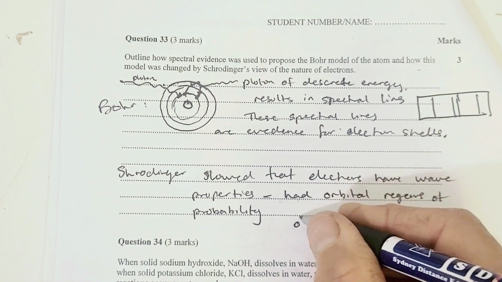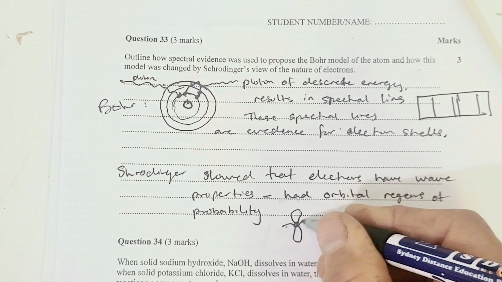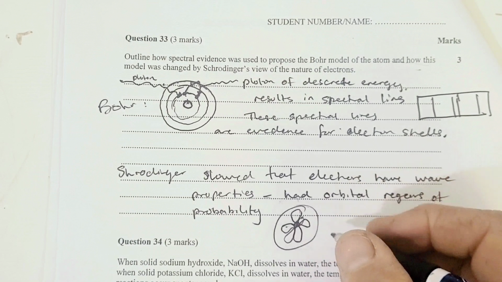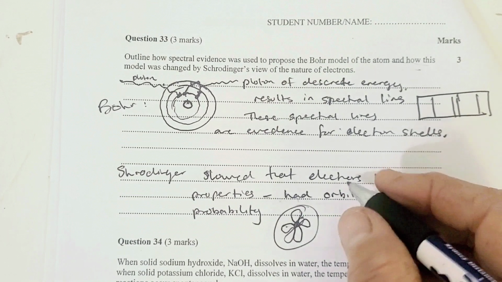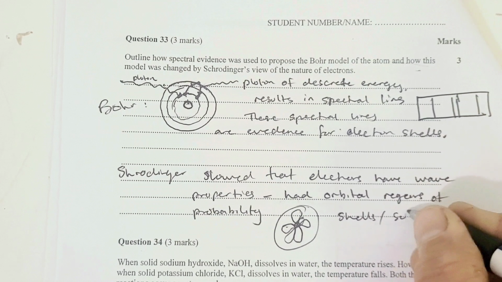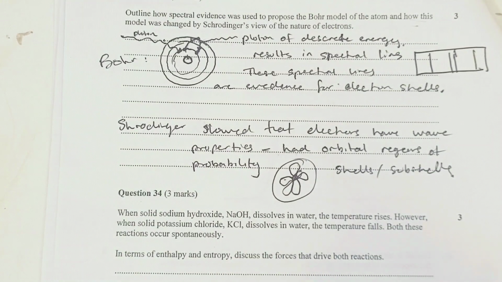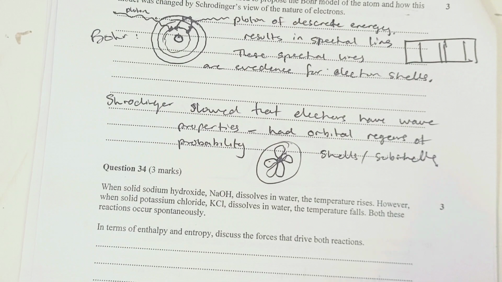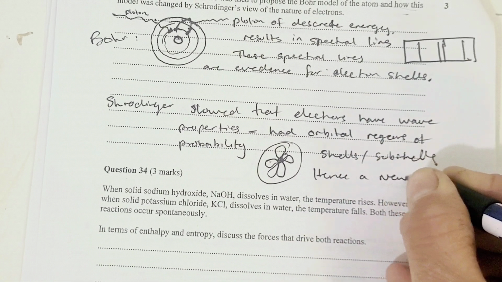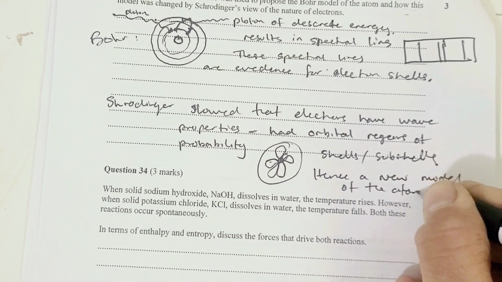So this, you could draw a diagram. S and P shells and subshells. Hence a new model of the atom.